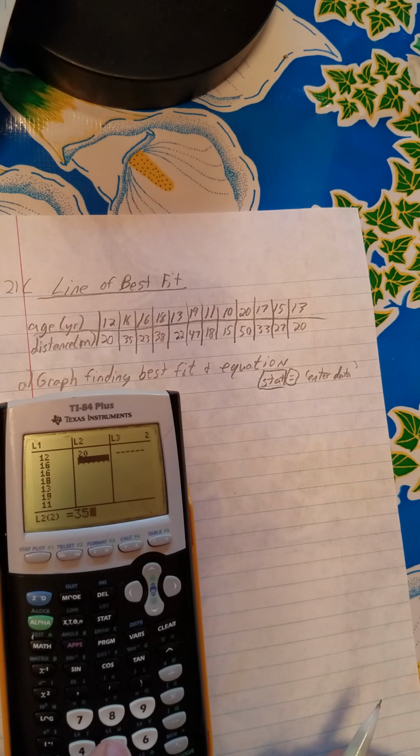Then 20, 35, 23, 38, 22, 47, 18, 15, 50, 33, 27, and 20.